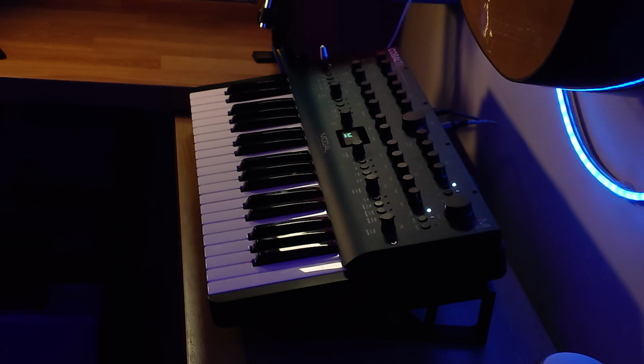Right, so today I'm going to be making a beat with my first hardware synth. This is the Cobalt 8 by Modal Electronics.